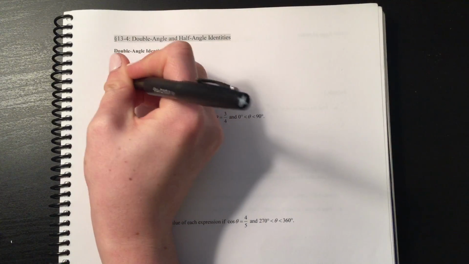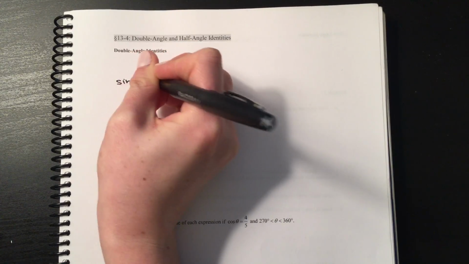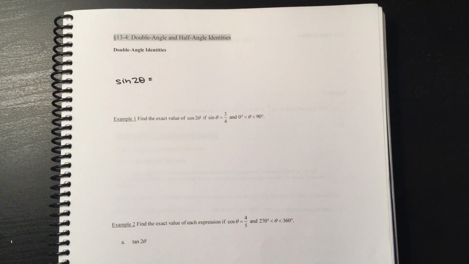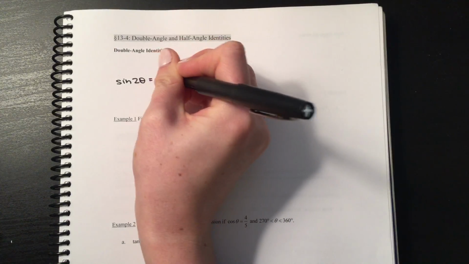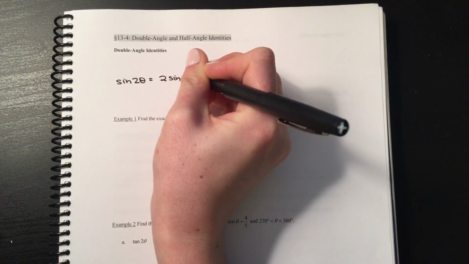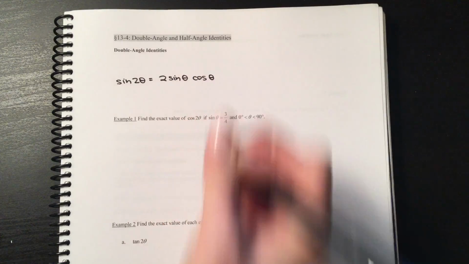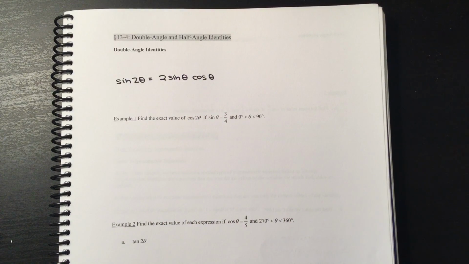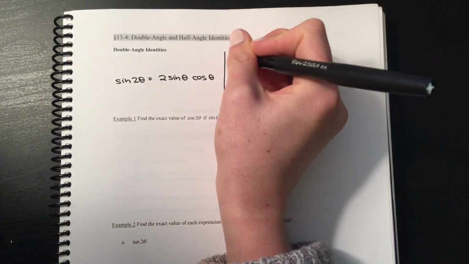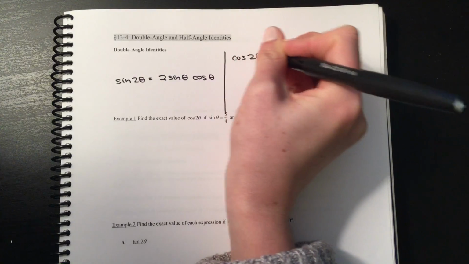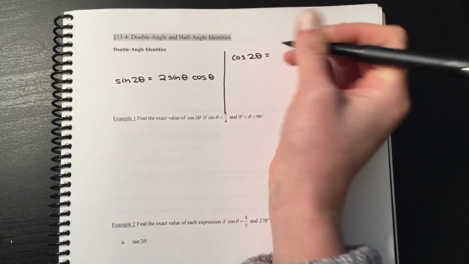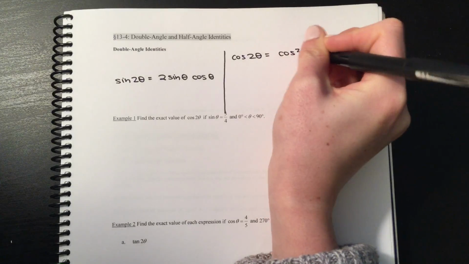We have sine of 2 theta, so if you want to double an angle, it's equal to 2 sine times cosine. And then we have 3 different ones for cosine. It probably makes the most sense for you to just hone in on one, but I'm going to give you all 3 of them anyway. So our 3, we've got cosine of 2 theta. One of them is equal to cosine squared minus sine squared.